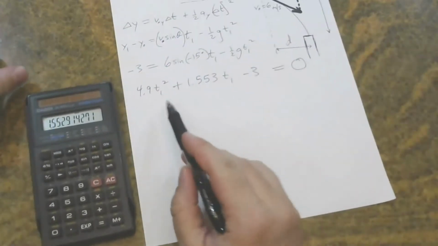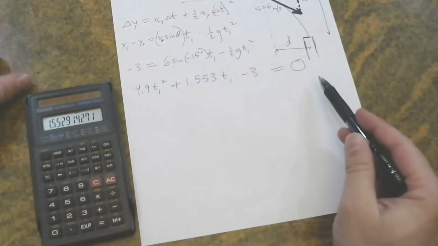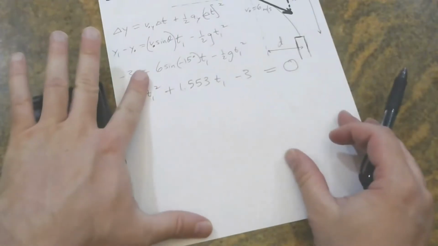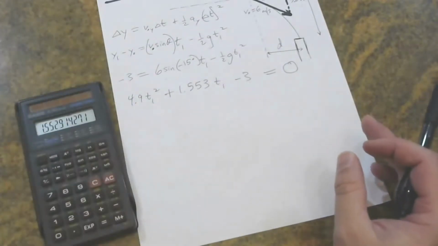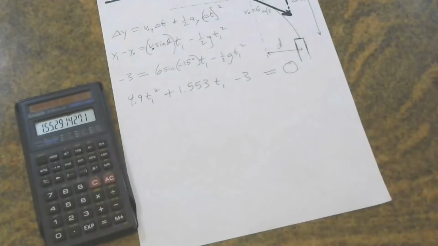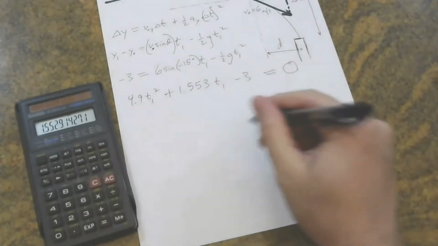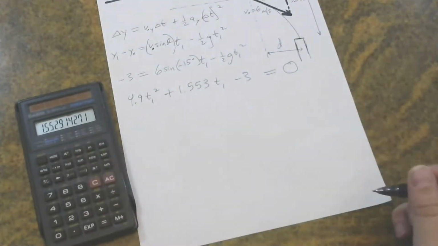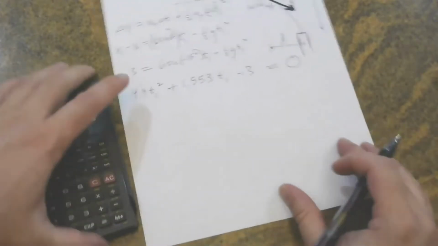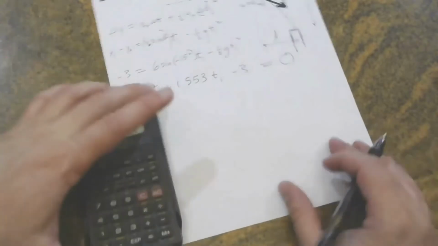I could divide everything by 4.9 first so that my coefficient of the quadratic term is 1. That would make it easier if I was going to implement the quadratic formula manually, as in on paper and use a calculator. But I'm just going to cheat and use, oh, you know what? It's been a while. I'll do it with the scientific calculator. How's that?